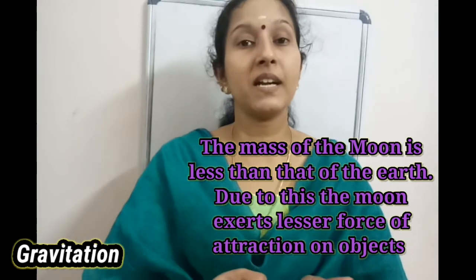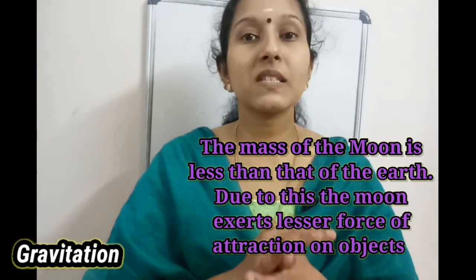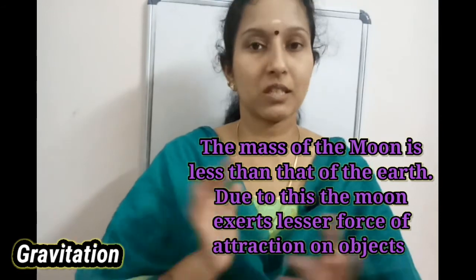Due to this reason, the moon exerts lesser force on objects. Why does the moon exert lesser force on objects? Because the mass of the moon is less than that of the Earth.